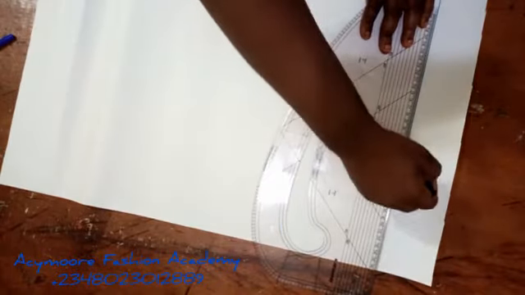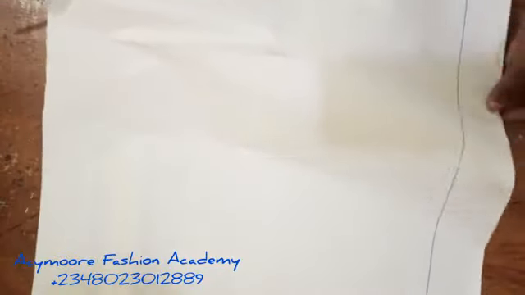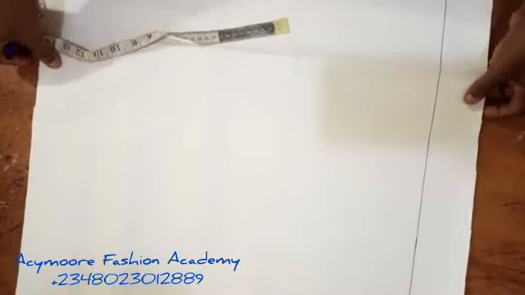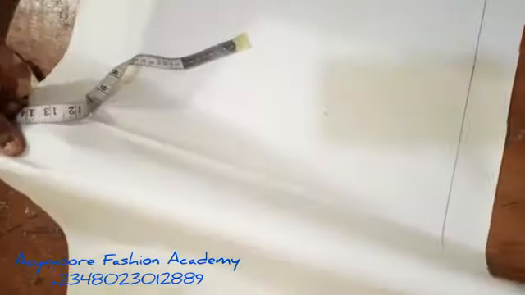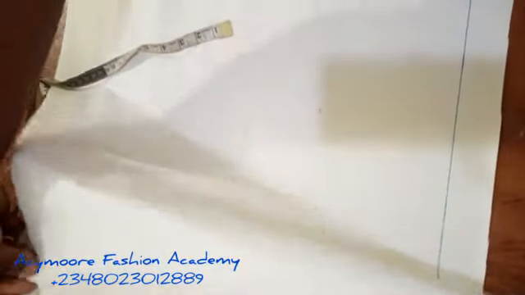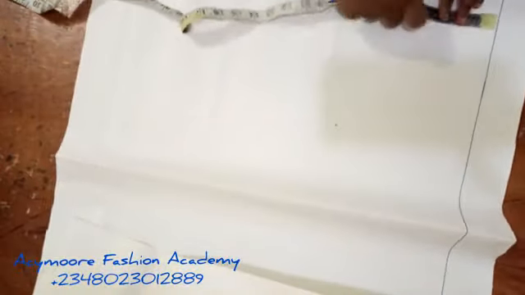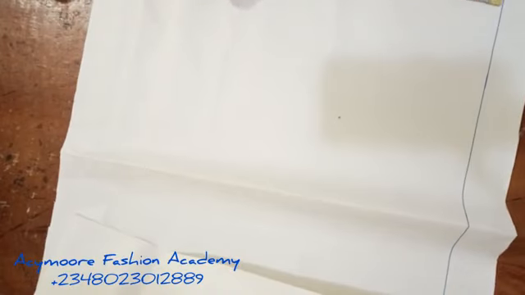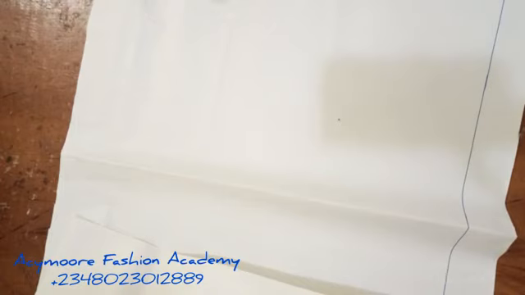So this is going to be my start point. So I'll input my measurements. Just watch what I'm doing. So for my armhole, I'm using 11.5. For my bust point, I'm using 12. For my under bust, I'm using 15. And for the waist, I'm using 17.